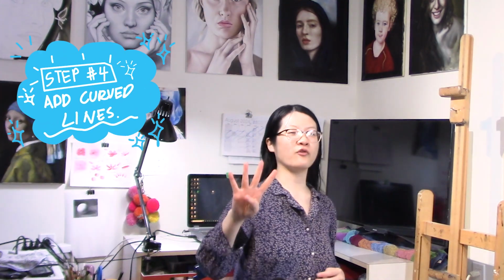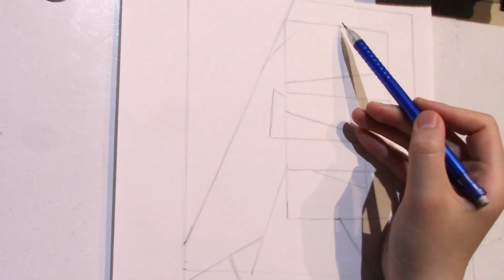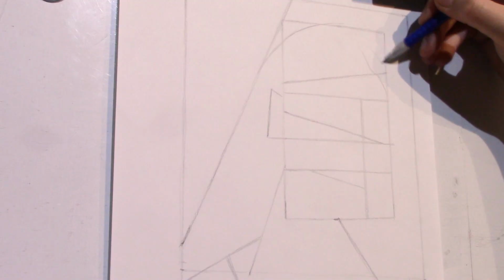Okay, step number 4 is we're going to make this human look more human. We're gonna add curved lines now, so it makes the portrait look more natural and makes it look more like a person, and mostly the person in the picture. So let's go ahead and add these curved lines. Make sure you take it one step at a time.